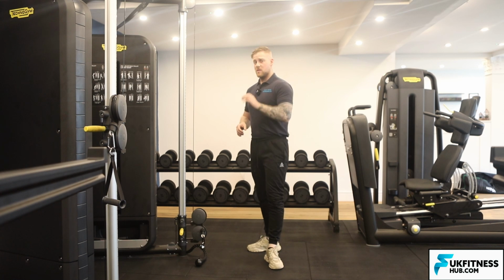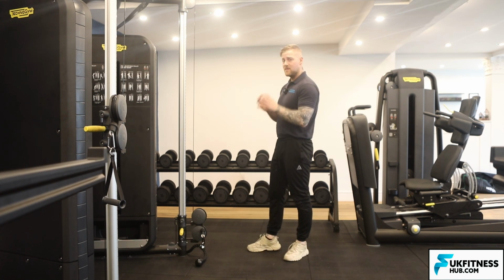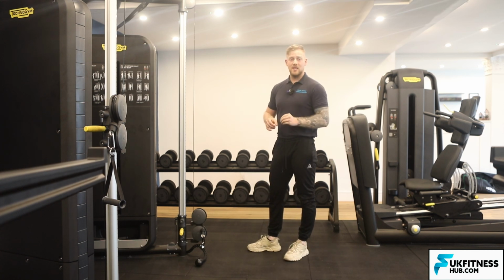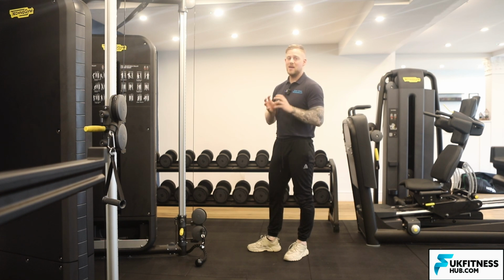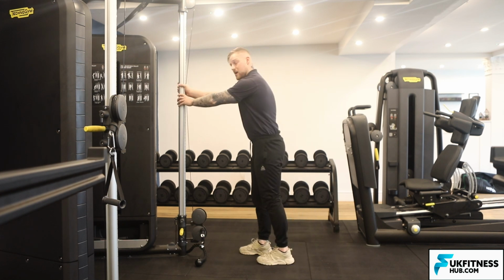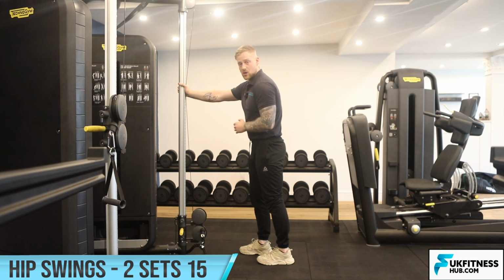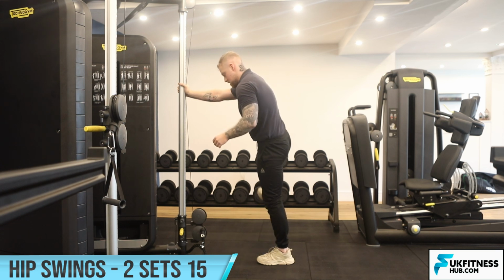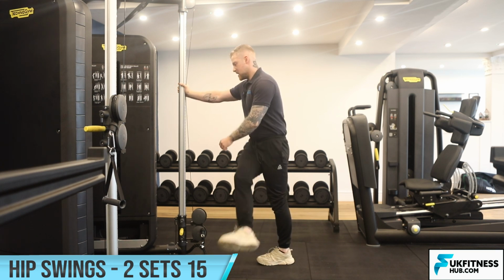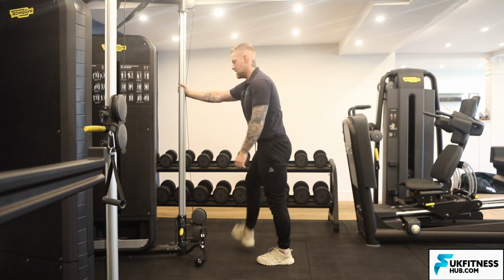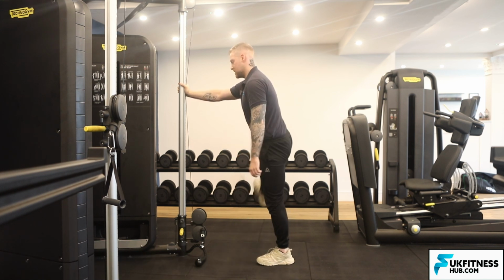And what I want you to do before we get into the exercises is 15 repetitions, 2 sets of the following hip dynamic exercises. So I've got one hand here on an object that's not going to move. You can use a wall. And I'm just going to bring my leg side to side, and I'm going to do 15 repetitions, just warming up the hip joint.